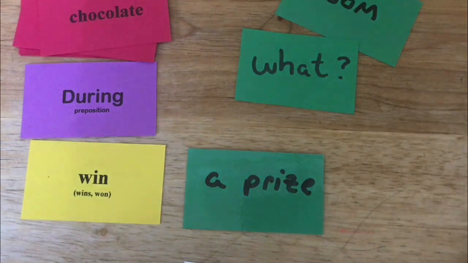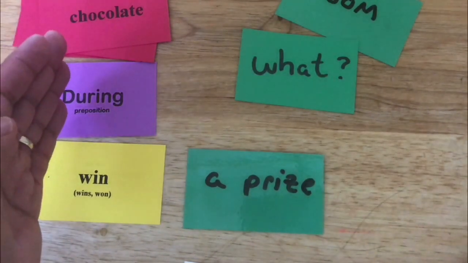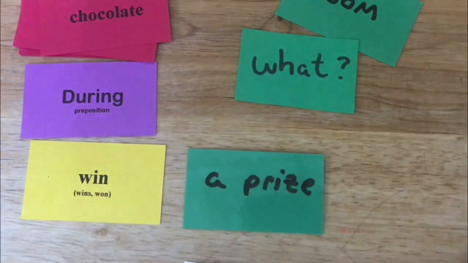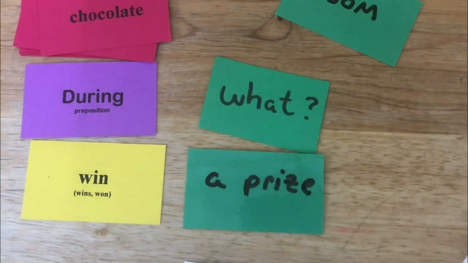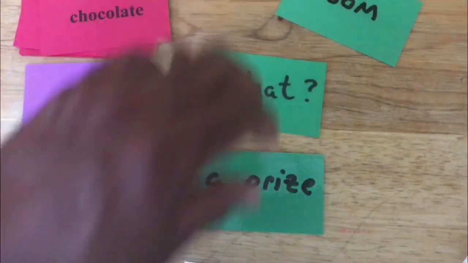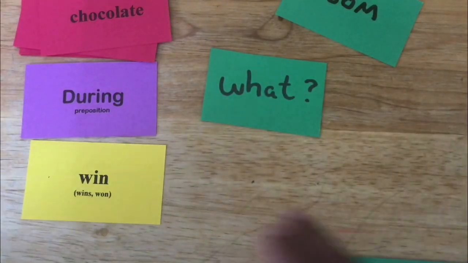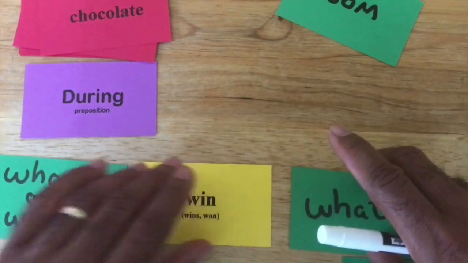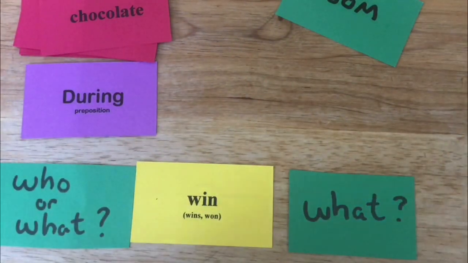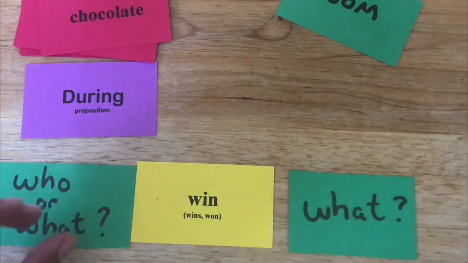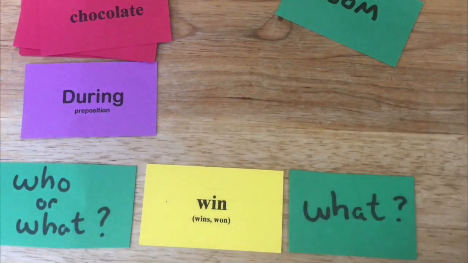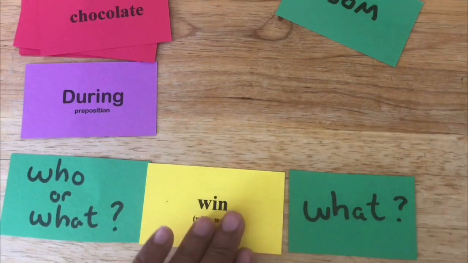Because after each red adjective, each purple preposition, each yellow verb, you can always ask the question, what? Now it's interesting because who or what can also go in front of the yellow. So yellow goes both ways. Who or what? One what? Look at that. Now I have yellow, green, yellow. I'm sorry, green, yellow, green. Who or what? One what? And in fact, this is how most sentences are actually combined or put together.